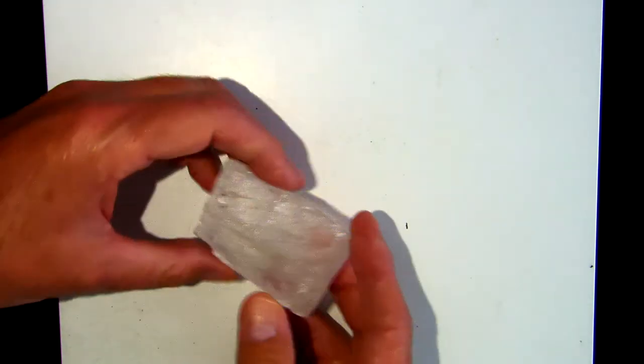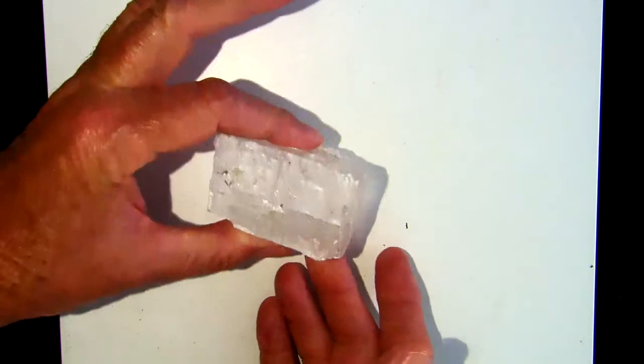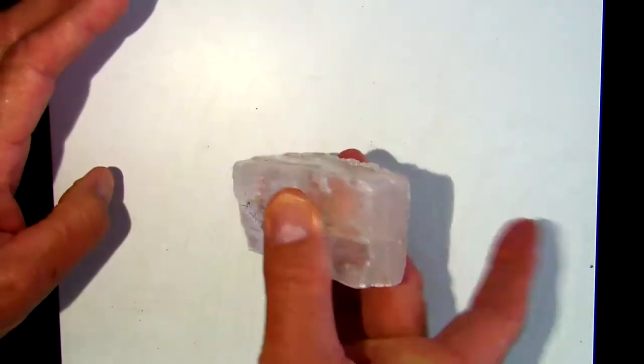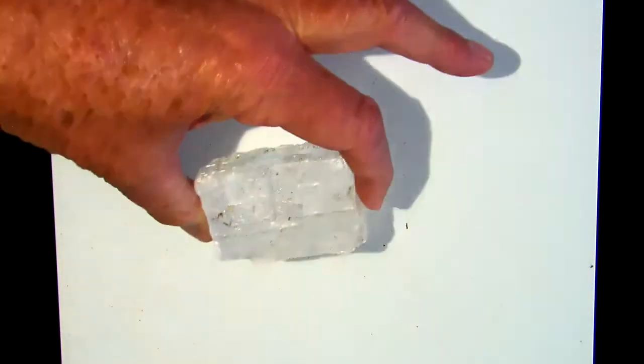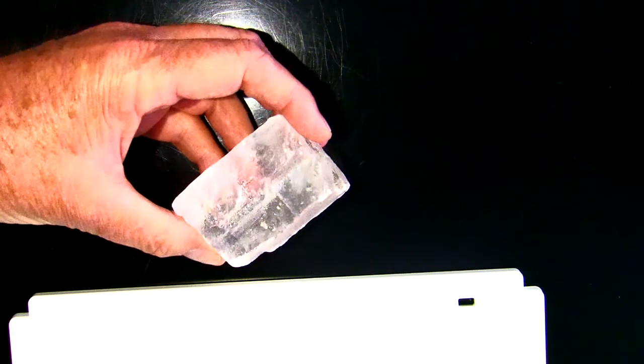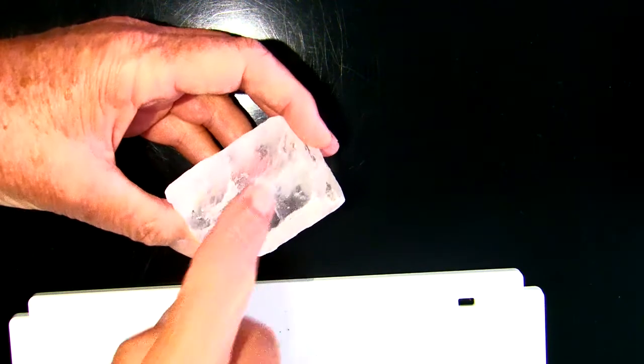You see how these two are parallel. That's one cleavage plane. This side and this side are parallel. That's another one. So here we have three cleavage planes, all at 90 degrees. And here, you can see where it wants to break right here.